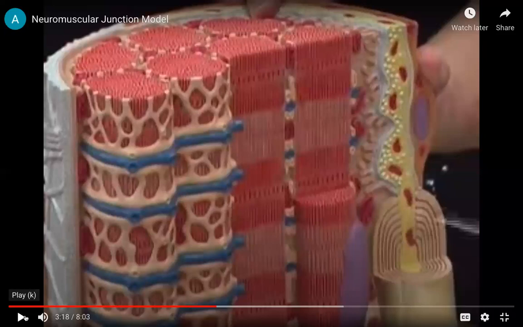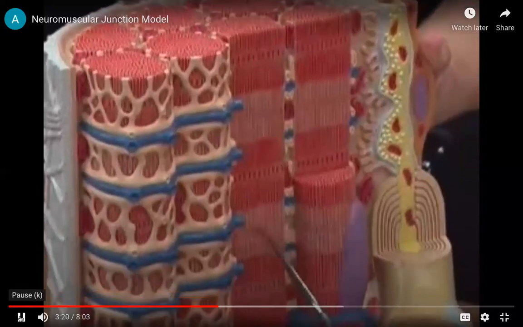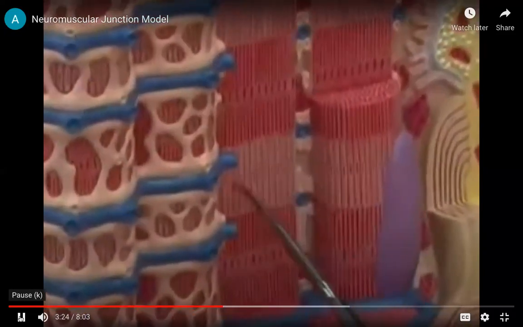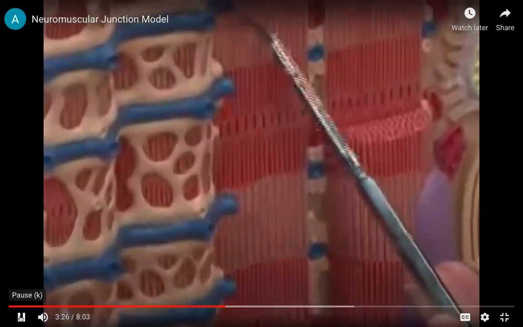And then the structural proteins are like nebulin and dystrophin. Those are really mostly dealing with the alignment and stabilization and elasticity of muscle. Each sarcomere extends from a Z line to the next Z line.